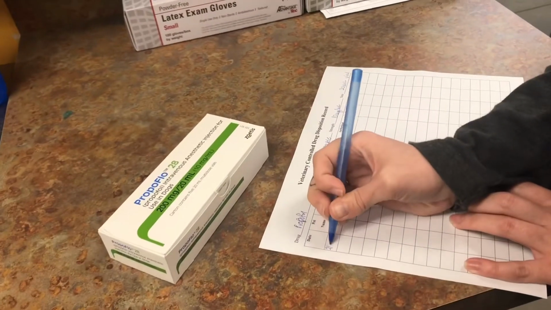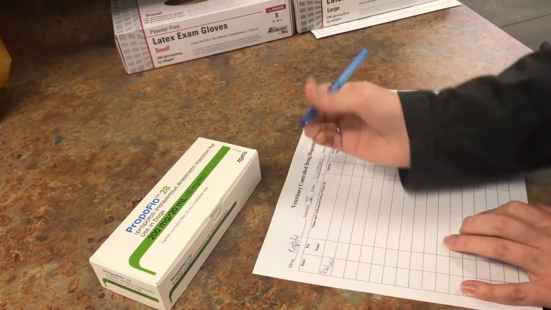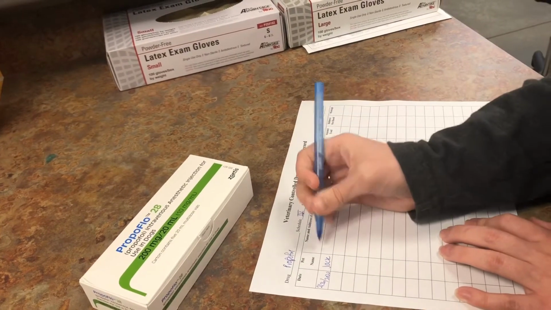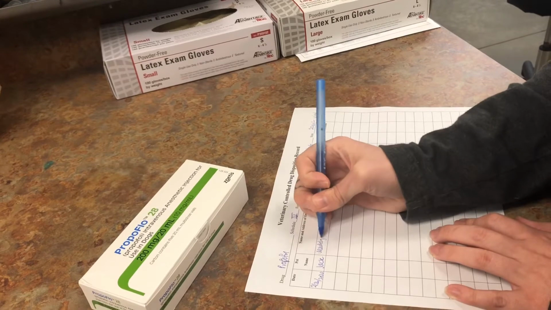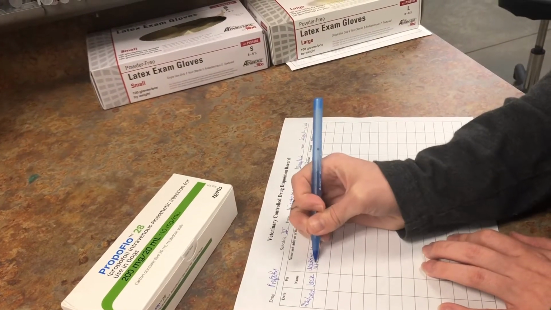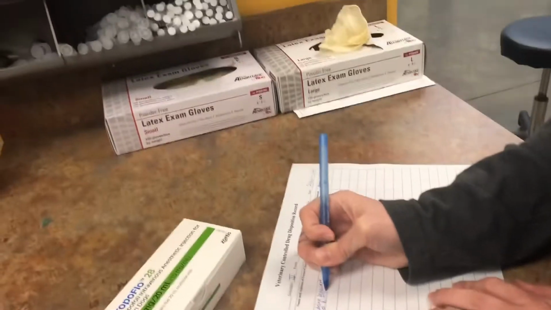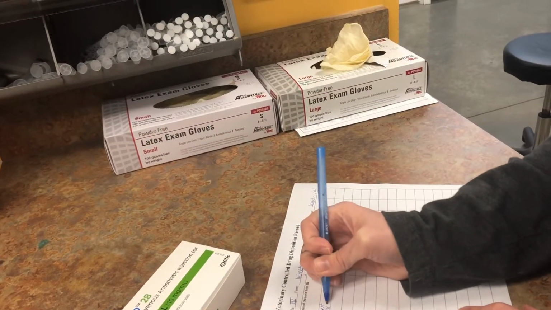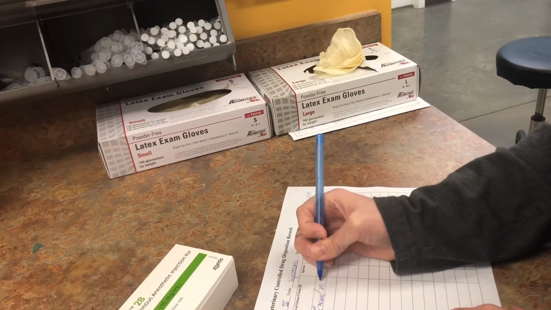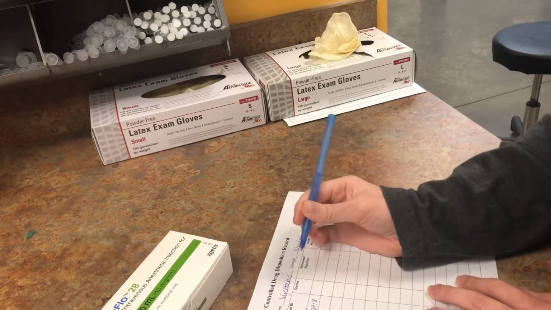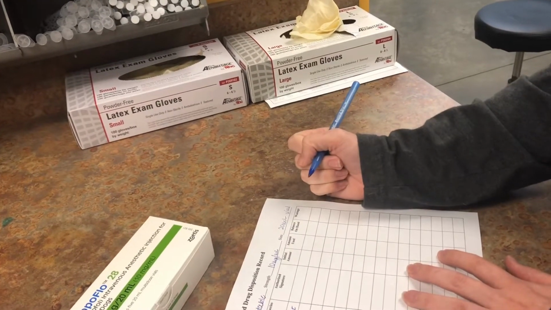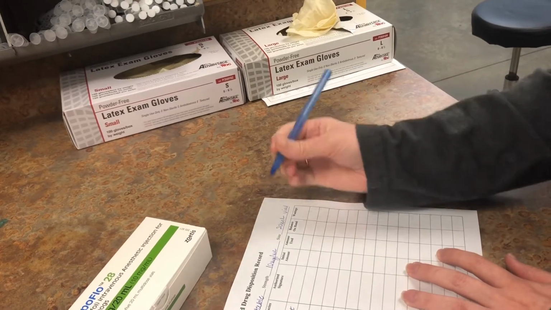Today's date is 2/26/2020. We'll pretend that we're using it on my cat, Jack, and then we'll fill out the owner's information. So name and address. And then it asks for a client ID number. That's mine. Species, he's a cat. And we'll pretend that we use the propofol for induction into anesthesia.